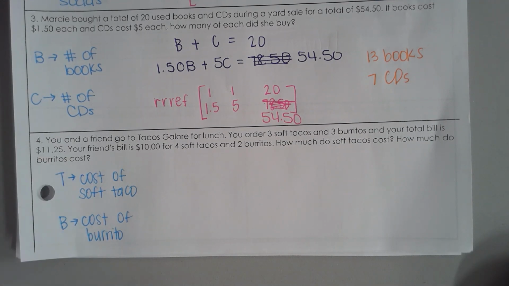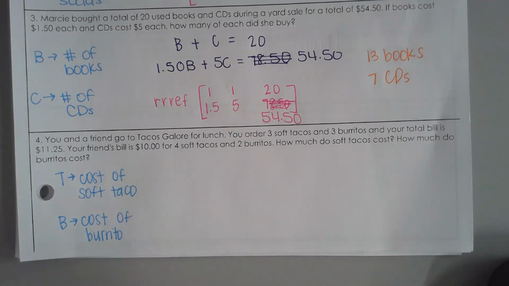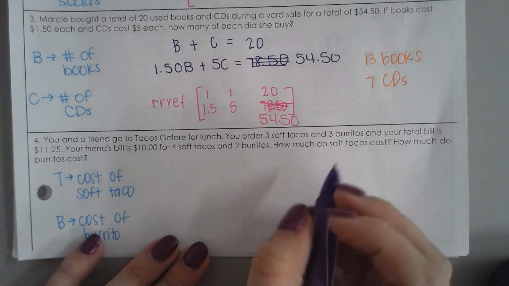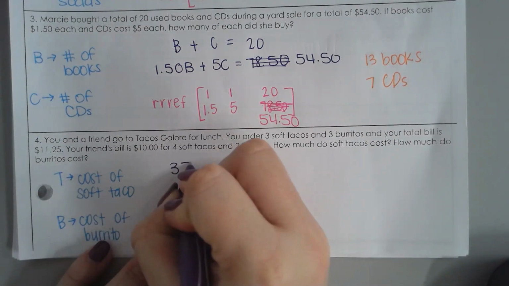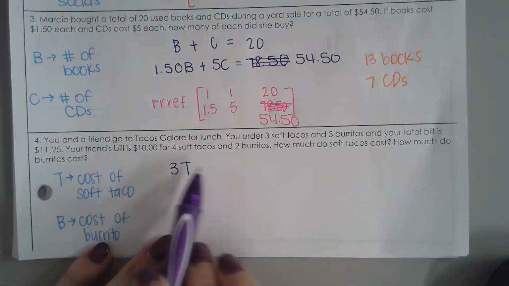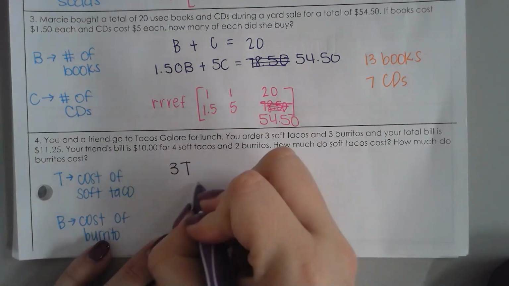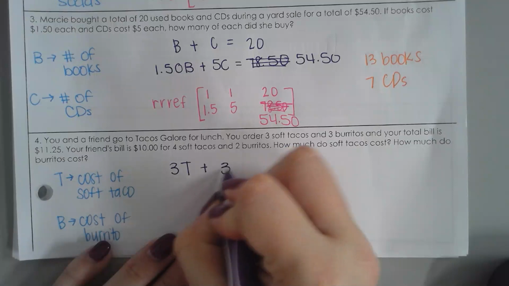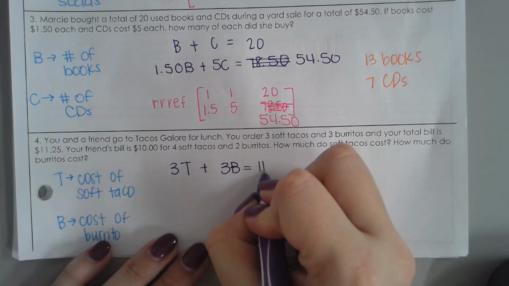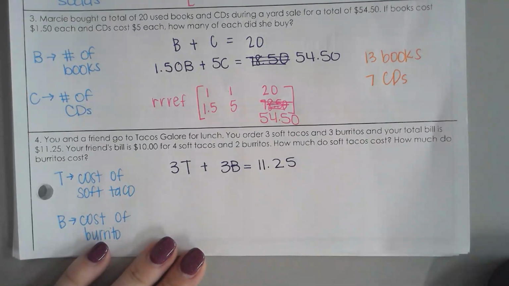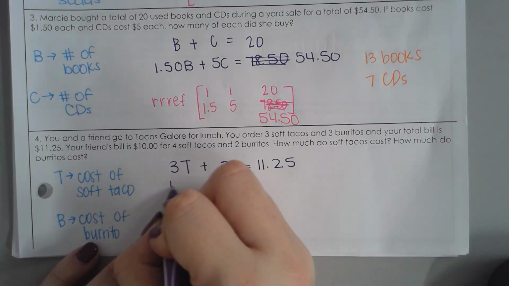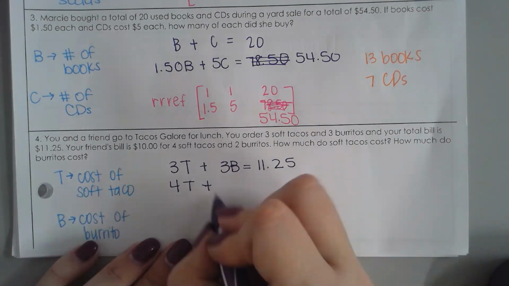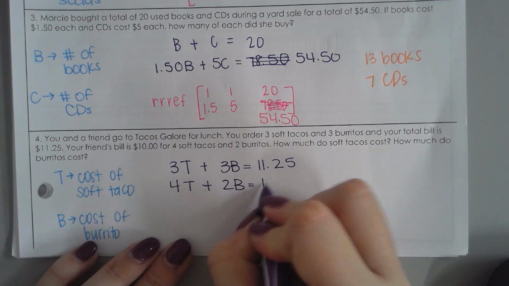Okay. Write what you think the equations might be. All right, so your bill. 3 soft tacos. So you're going to take 3, multiply that by the cost of them, plus 3 times the cost of the burritos is going to give me my total bill of $11.25. And then my friend's bill is 4T plus 2B equals 10.